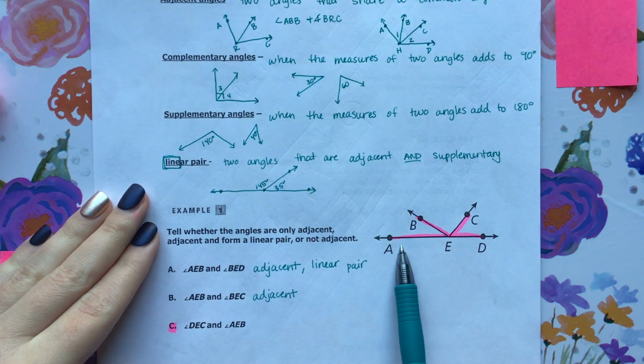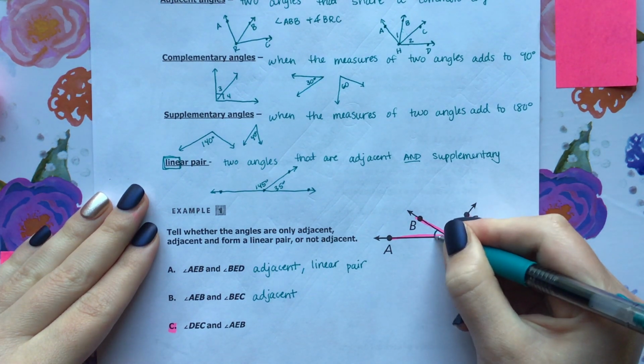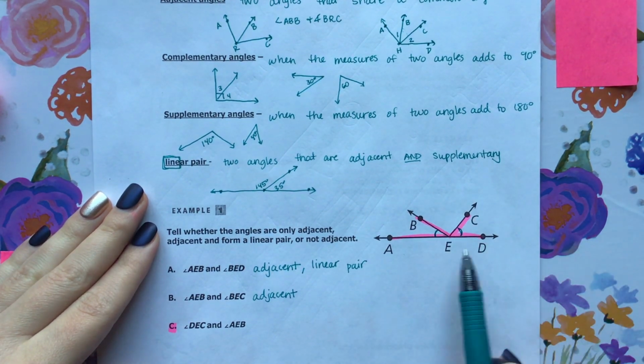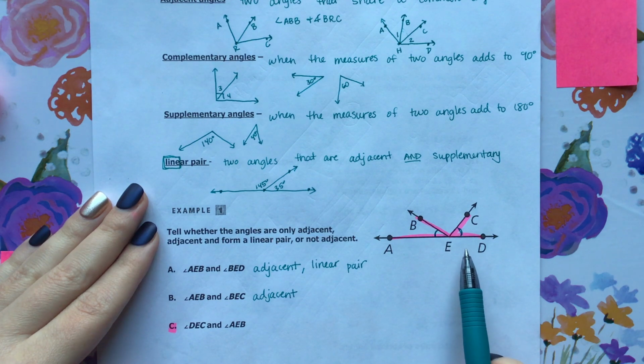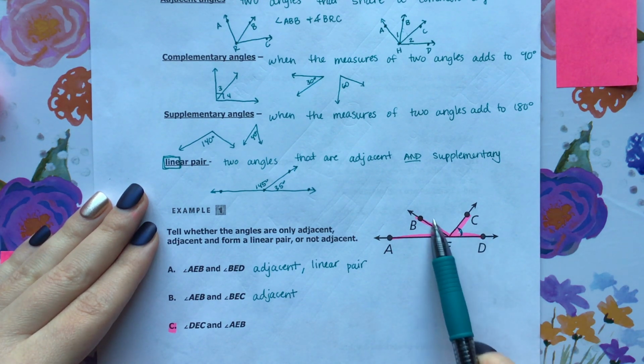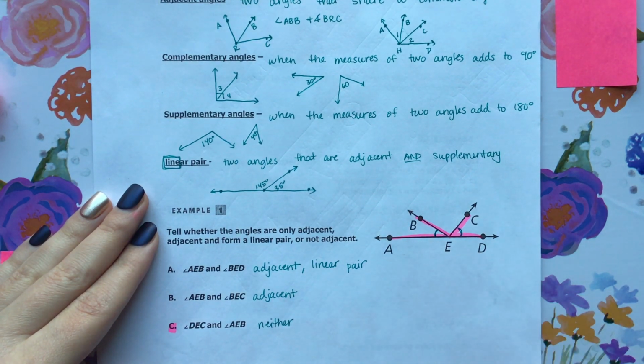Now, because of their bottom lines, it looks like that would be a linear pair. However, it's only this section and this section, and we're missing this whole big center part of the angle, so it does not form a linear pair. In addition, they don't share a common center ray, so this is neither linear pair nor adjacent, whatever.